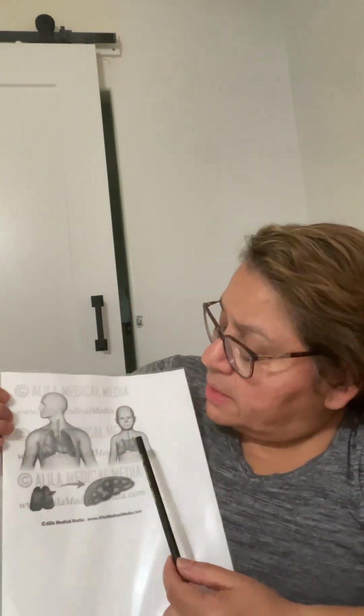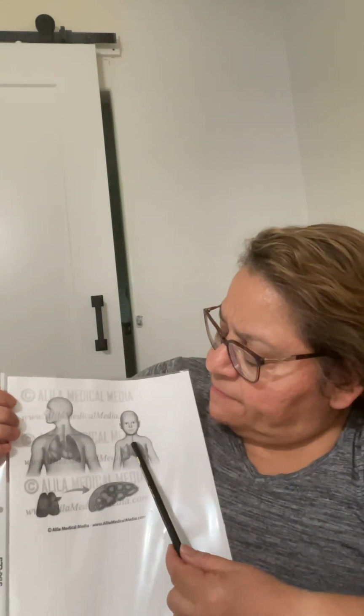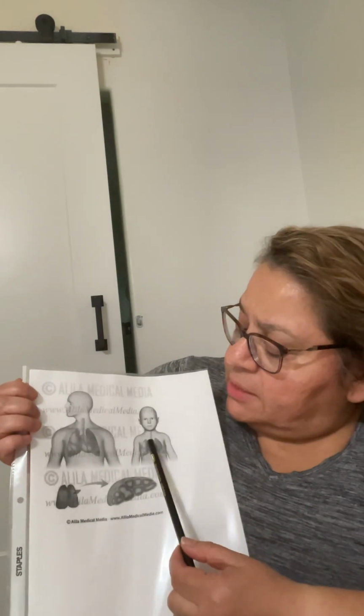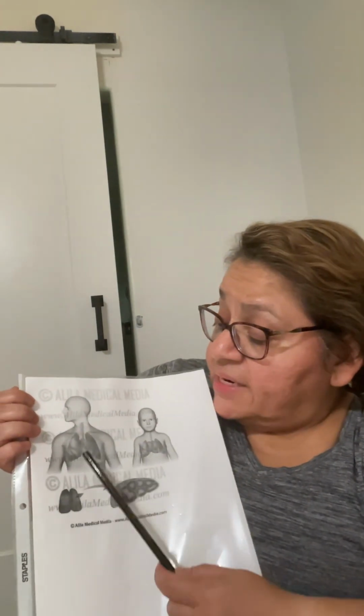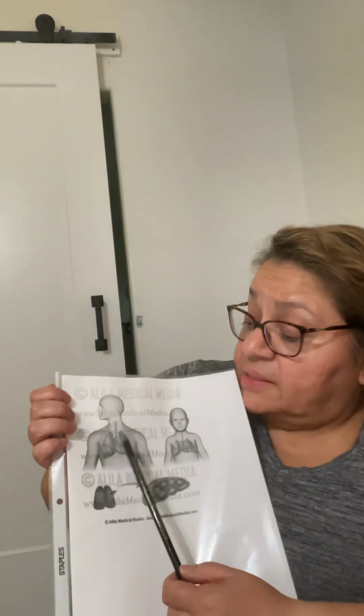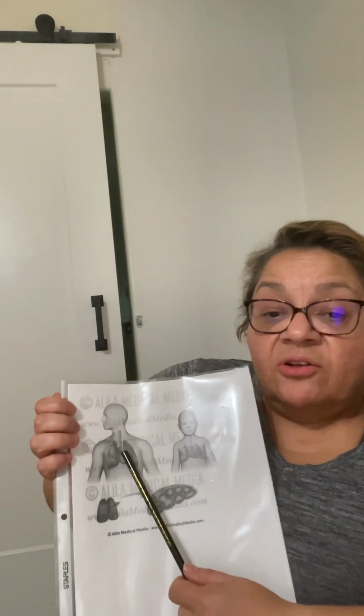The thymus is located inferior to the thyroid gland. In the fetus and infant, the thymus is large and it extends beneath the sternum. With increasing age, the thymus shrinks, and little thymus tissue is found in adults.